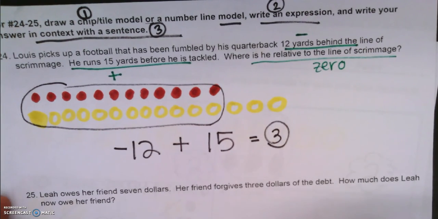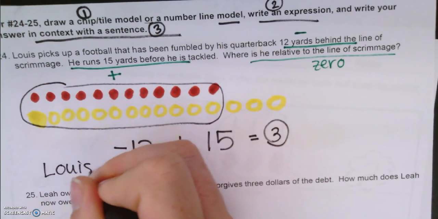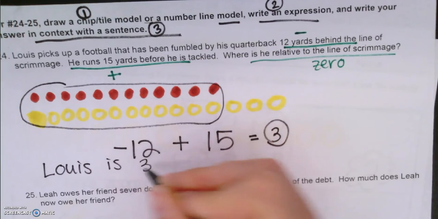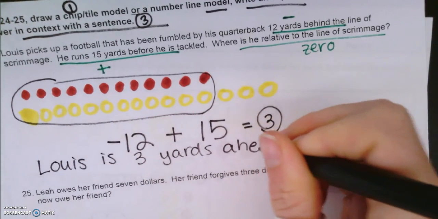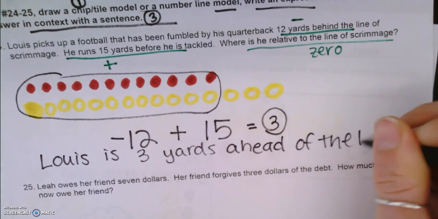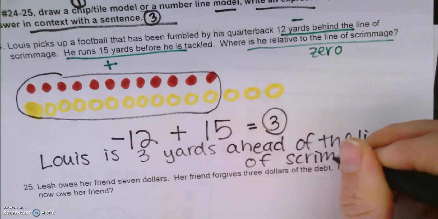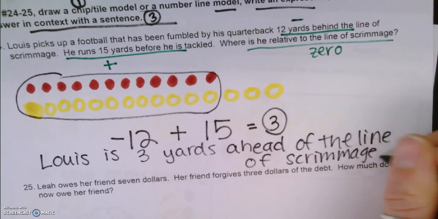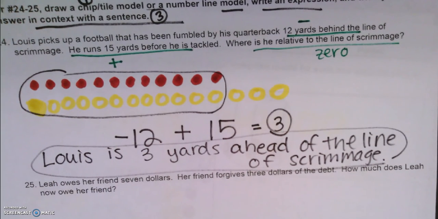Let's write our answer in a sentence with context. Where is he relative to the line of scrimmage? Louis is 3 yards ahead of the line of scrimmage.